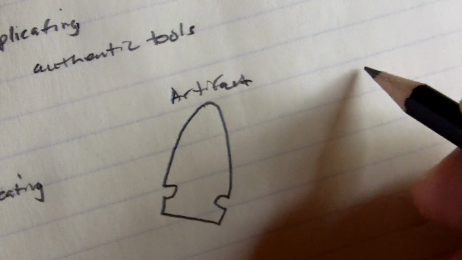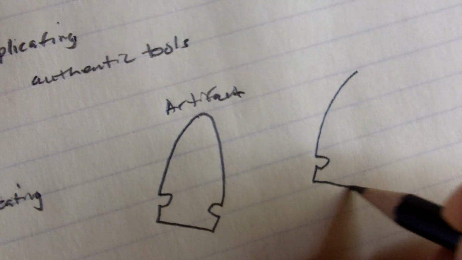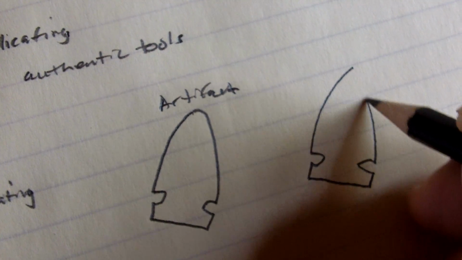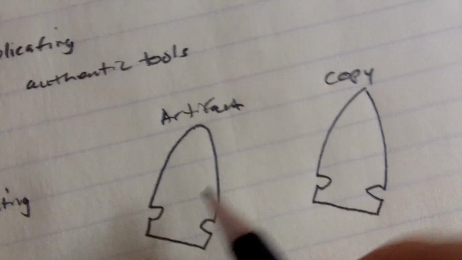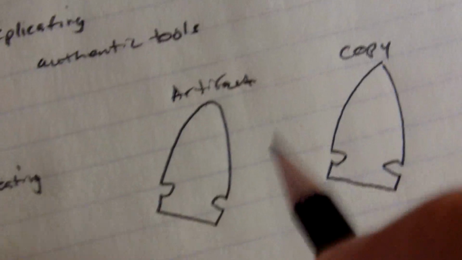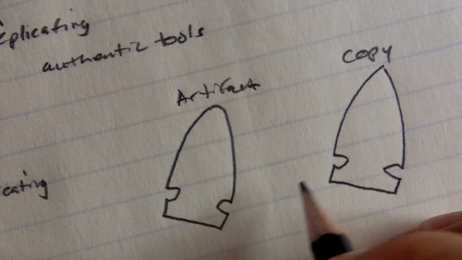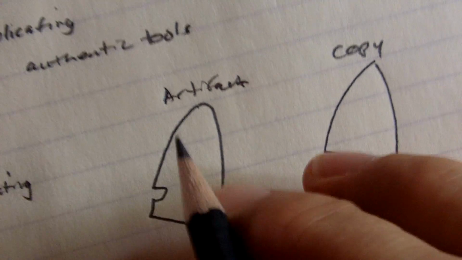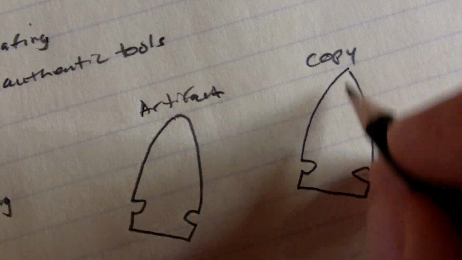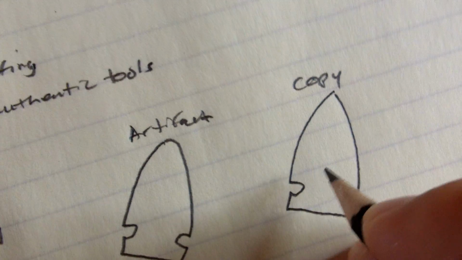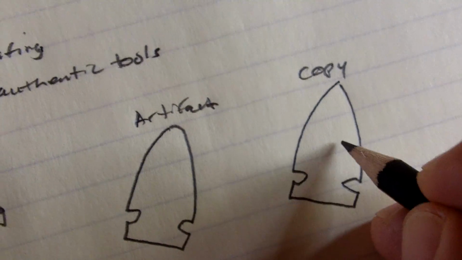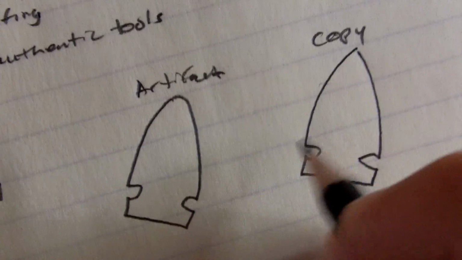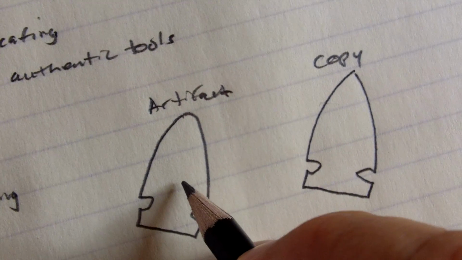Okay, what I'm going to do, I'm sorry about the wind noise, it's starting to pick up. What I'm going to do is make a copy of an artifact. I'm going to sit down with the artifact, and on video I'm going to make a copy with tools that I think were used in the past. And from this copy I'm going to compare all the flake scars and everything to this artifact.